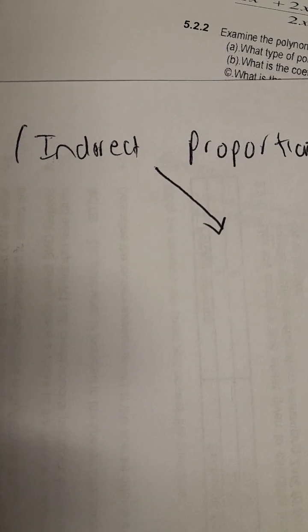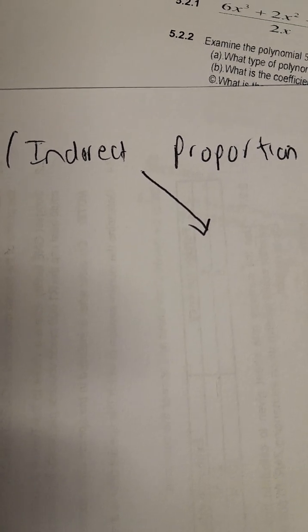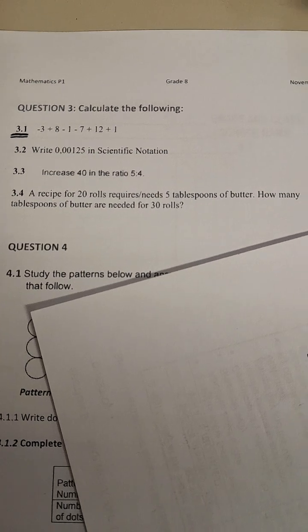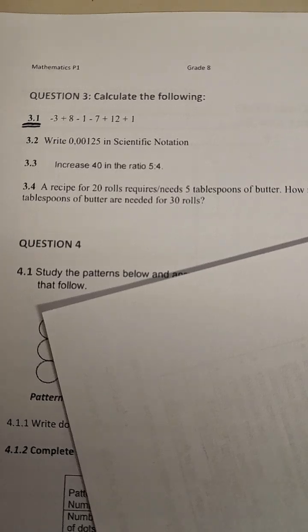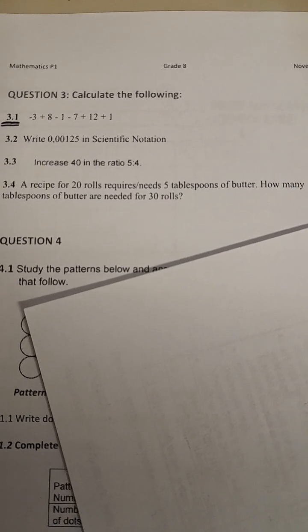Direct proportion has to do with the fact that as one quantity increases, you expect that the other quantity will increase. Or if one quantity decreases, then you expect the other quantity to decrease as well. Indirect proportion is a bit different, because as one quantity increases, the other one will decrease, or vice versa. As one quantity decreases, the other one increases. So for direct or indirect proportion questions, we need to establish first, is this direct or is this indirect? Because that will affect how we go about answering the question.